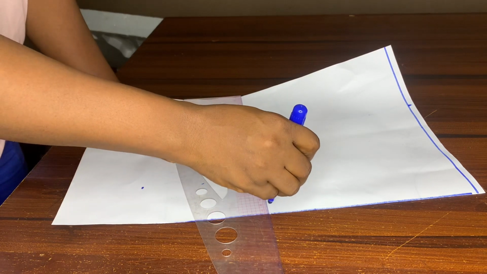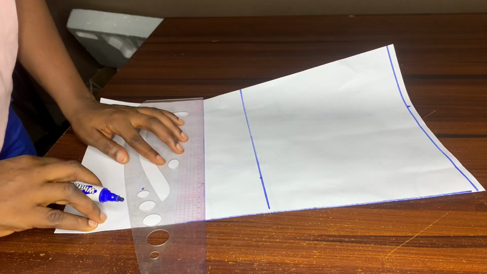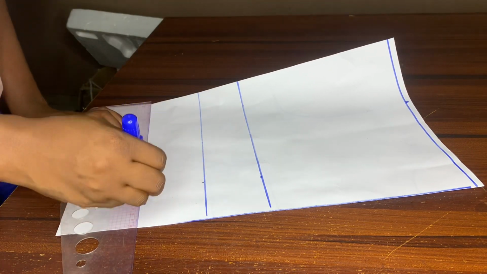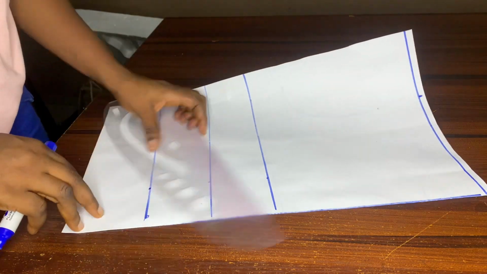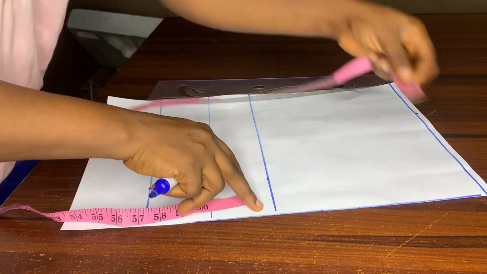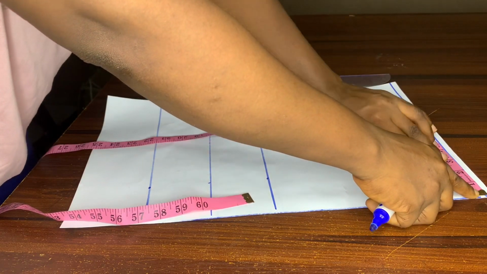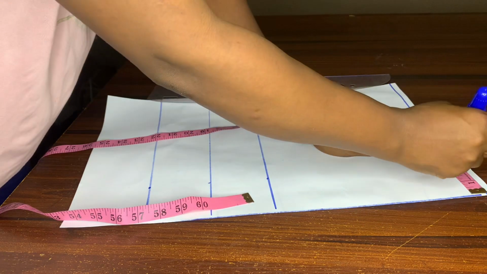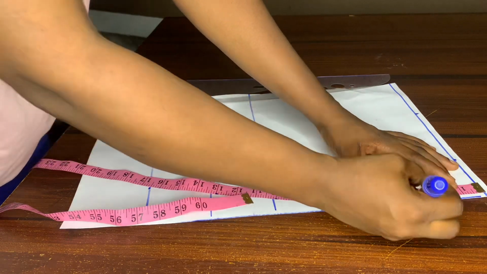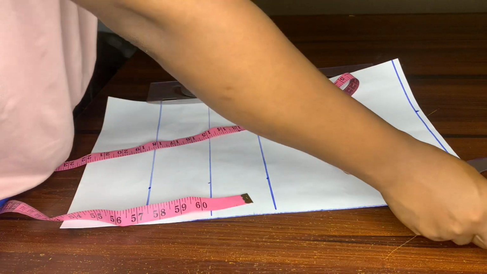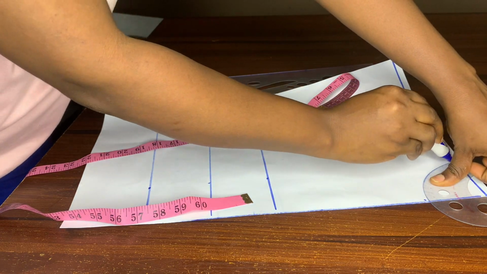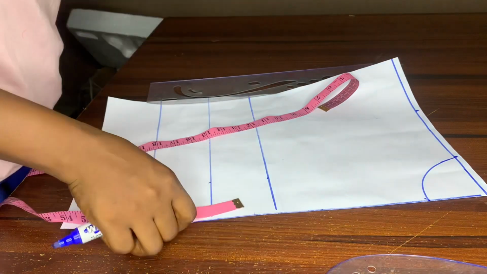I have to draw the lines. Under bust, half length. Let's take the neck measurements. I'm taking 3 by 3. 3 here, and I'm going to come down with 3 again. I'll use my curved ruler to draw it. Yes, this is my neckline.